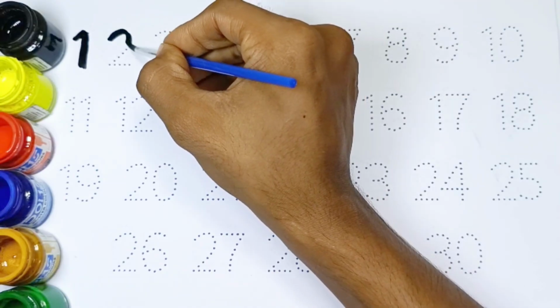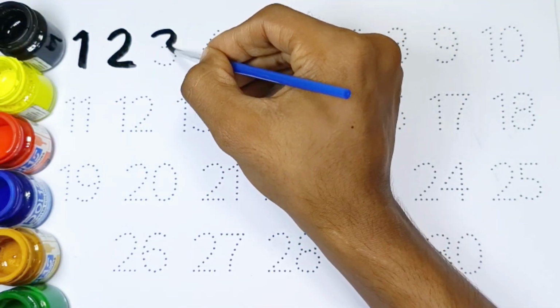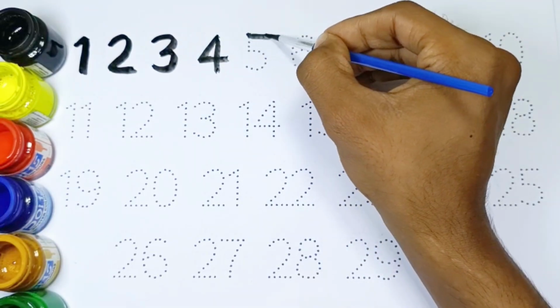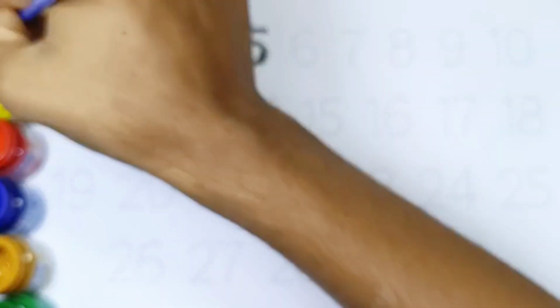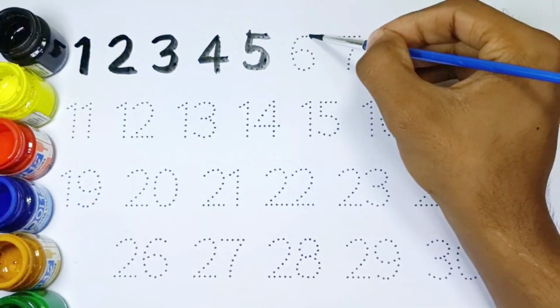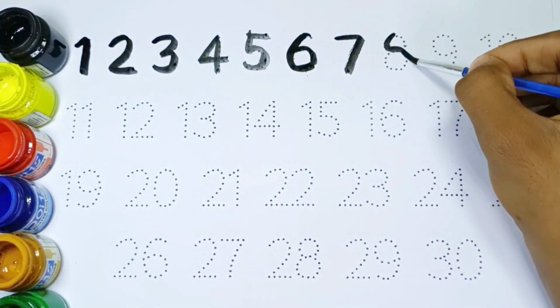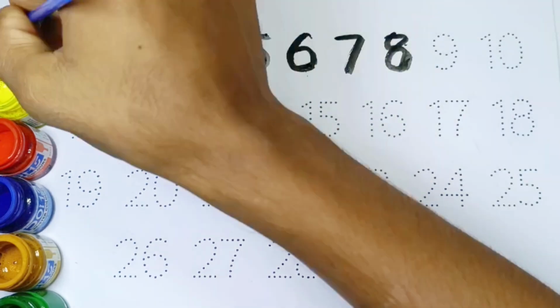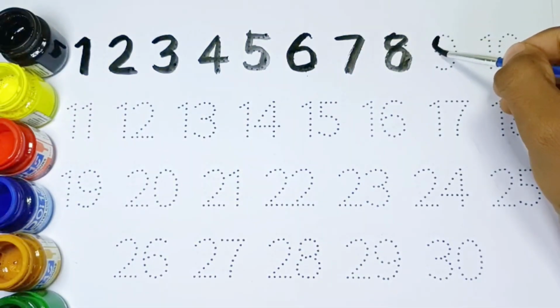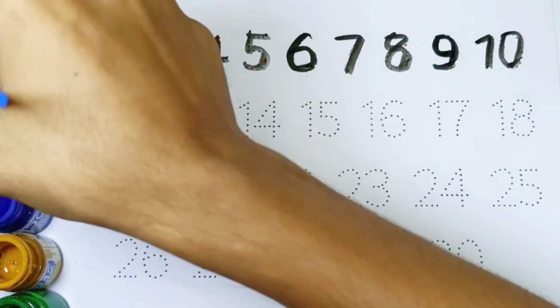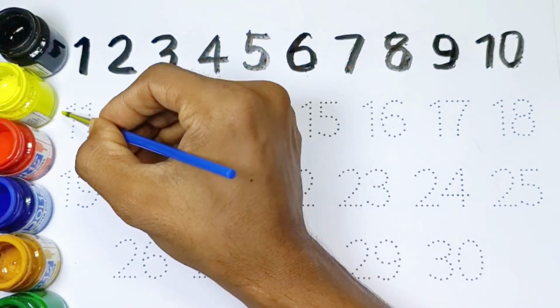1, 2, 3, 4, 5, 6, 7, 8, 9, 10. Now you draw 11, the numbers of 11, and use yellow color.